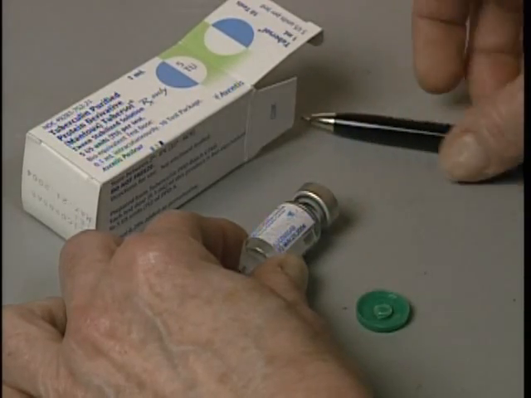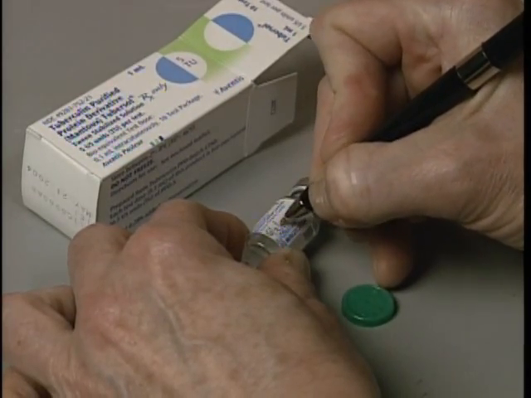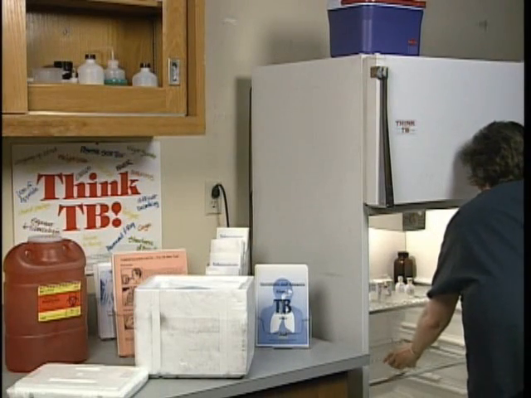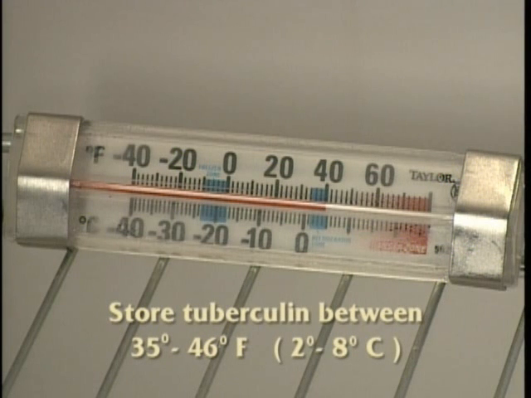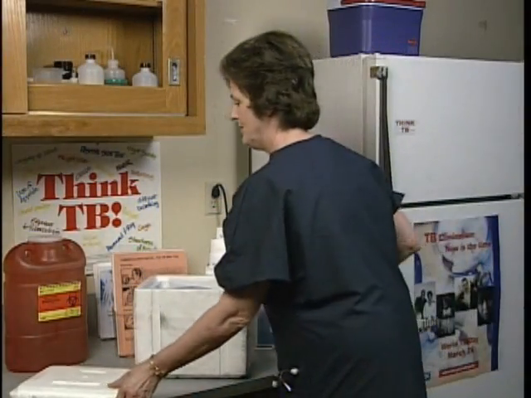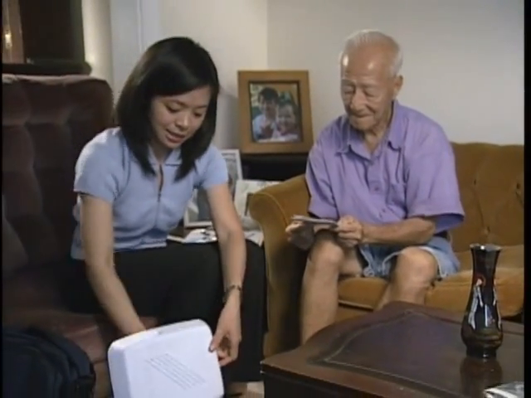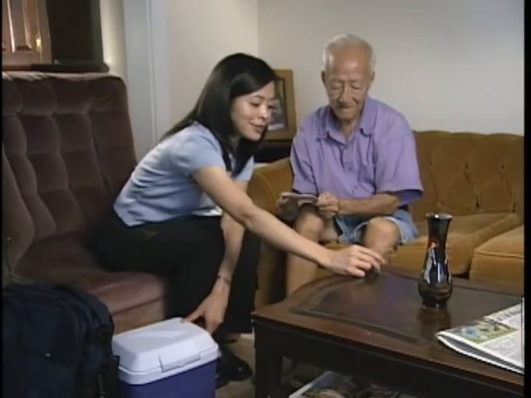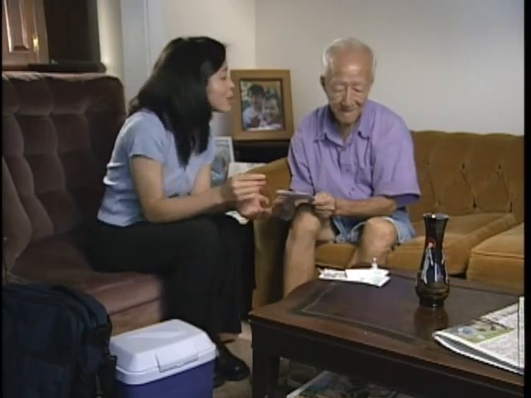When you open a new vial, write the date and your initials on the label to indicate when the vial was opened and who opened it. To avoid reducing the potency of the tuberculin, store it inside a refrigerator so that it remains between 35 to 46 degrees Fahrenheit or between 2 to 8 degrees centigrade. Also, store and transport the tuberculin in the dark as much as possible and avoid exposure to light. In certain settings, such as when you're in the field, you may need to use another type of cooling container to control the temperature and protect from light.